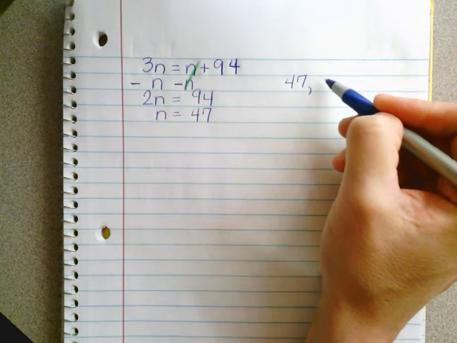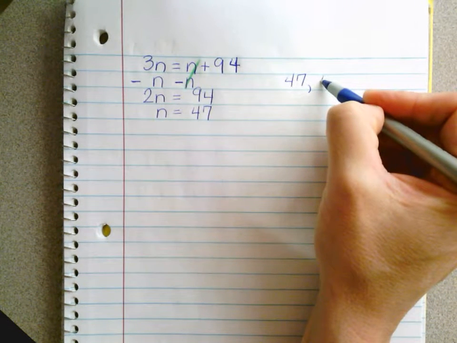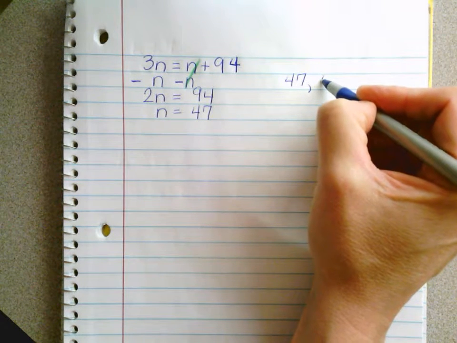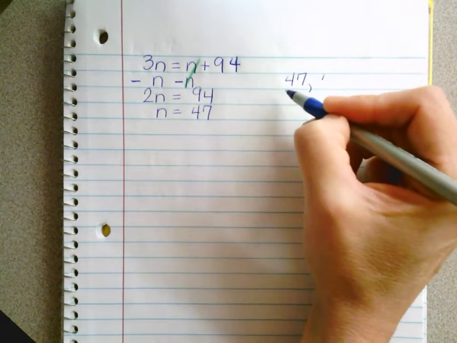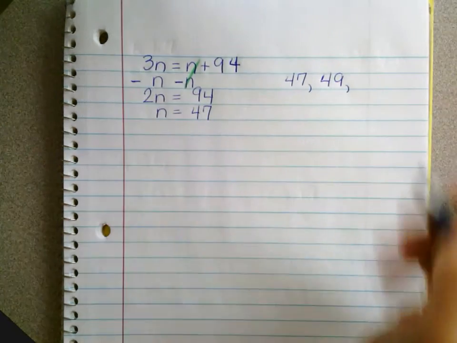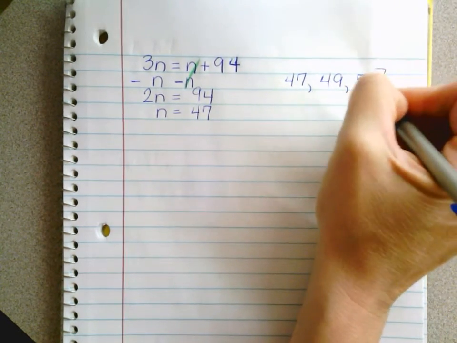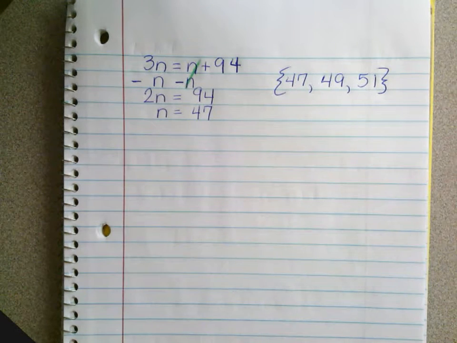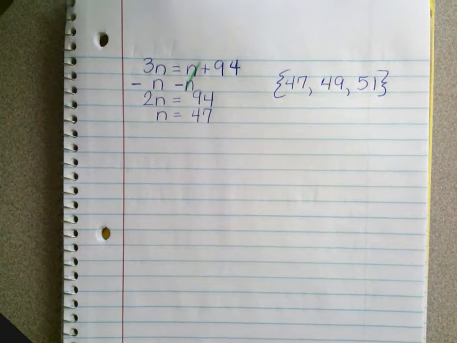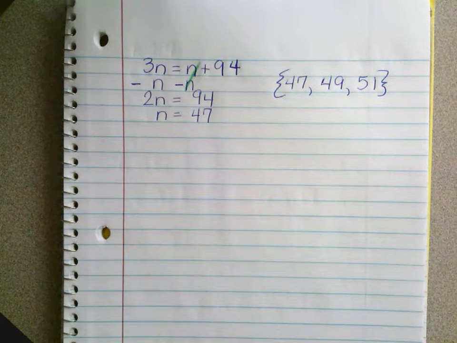What's the next one? 49. What's the next odd integer? 51. What comes after 49? And what's the last one? 51. Remember what the question asks for. What are the 3 consecutive odd integers whose sum is 100 more than the smallest? If you add all these together, the sum is 147. Not that that's extremely exciting and interesting.